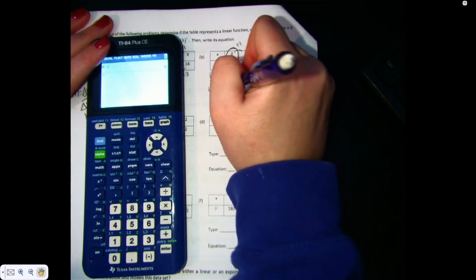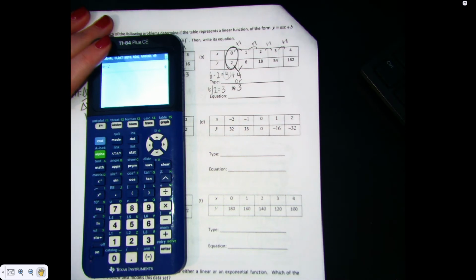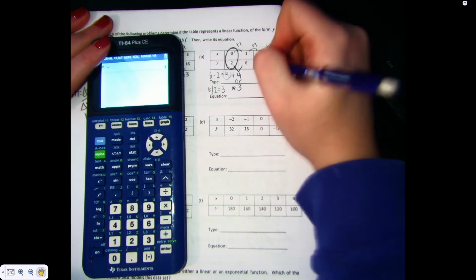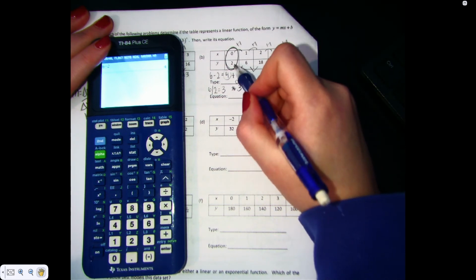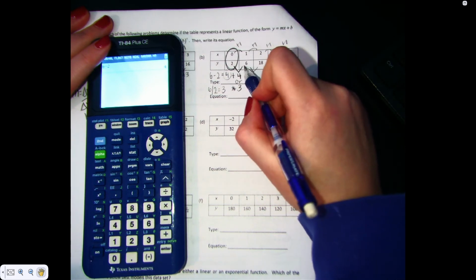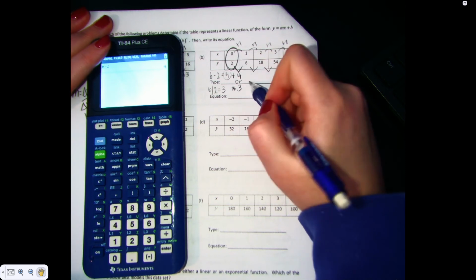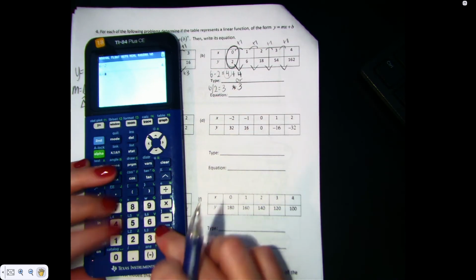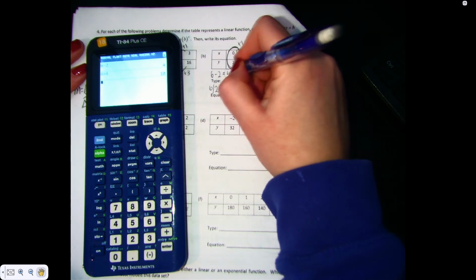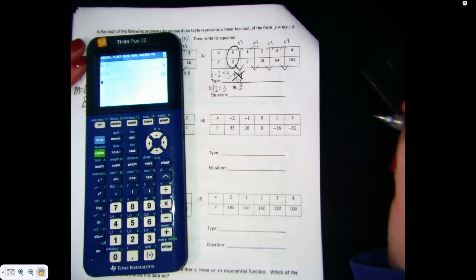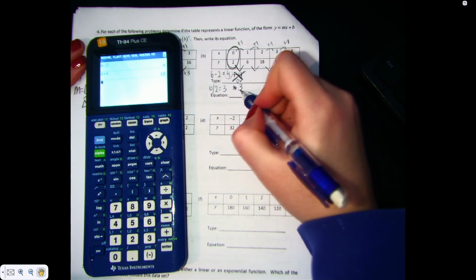So that means I would be multiplying by 3 to get to the next term. So let's try it. Let's see what works for these things over here. So I would say 2 plus 4 is 6. 6 plus 4 is 10. Okay, that does not work. It's not plus 4. So let's do multiply by 3.